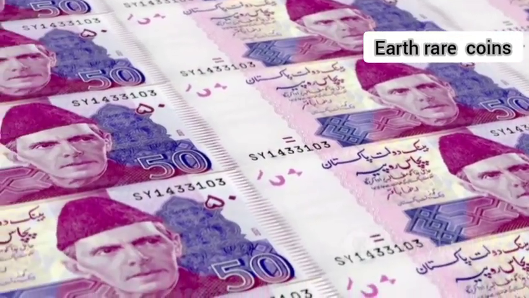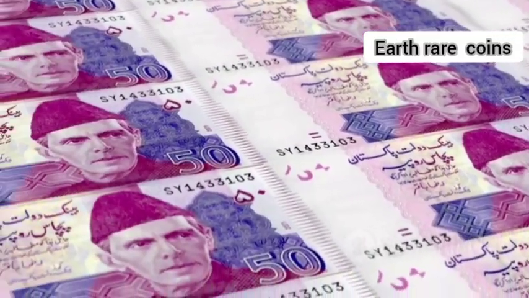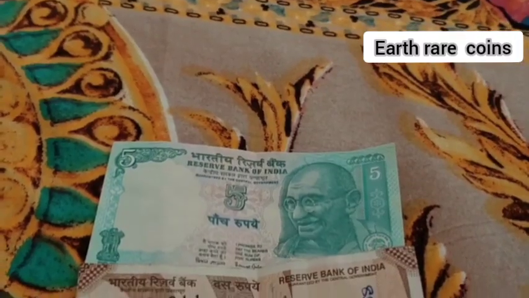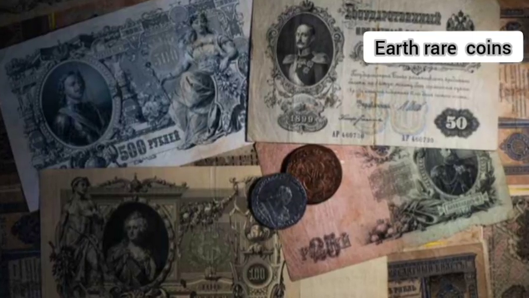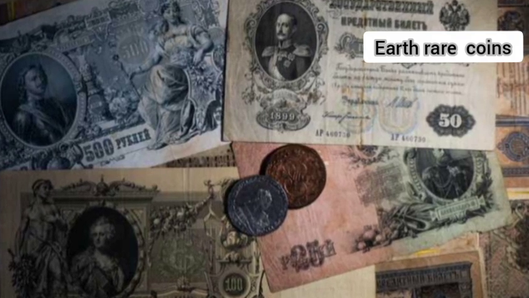For example, the 5 rupee note showed the gateway to the Lahore fort, a historic site of great importance. The 10 rupee note depicted the famous Shalimar Gardens in Lahore. These images were chosen to instill a sense of national pride and to connect the new currency with the rich culture and history of the land.